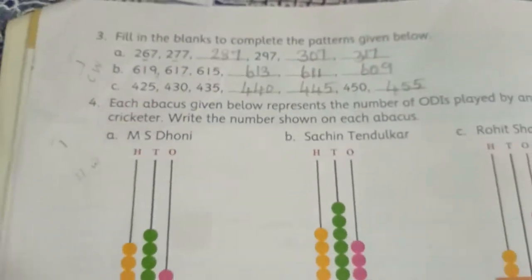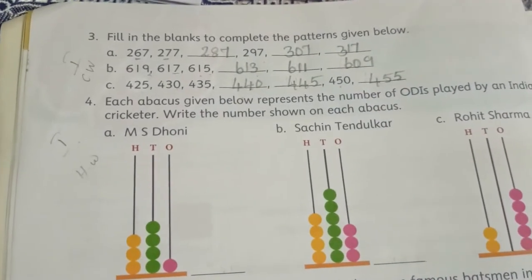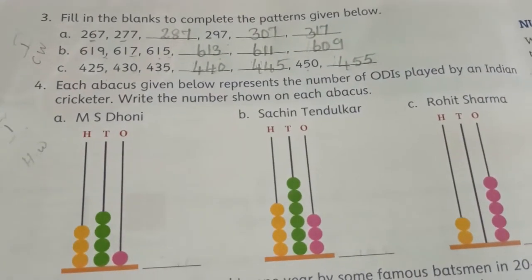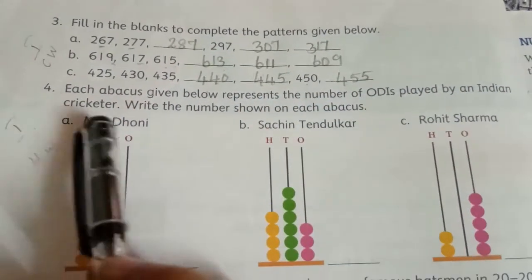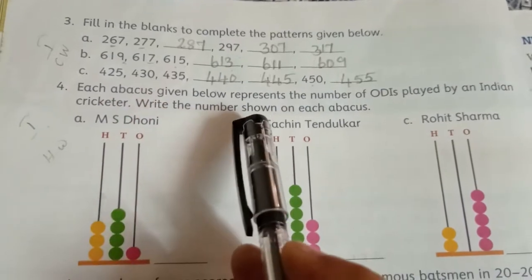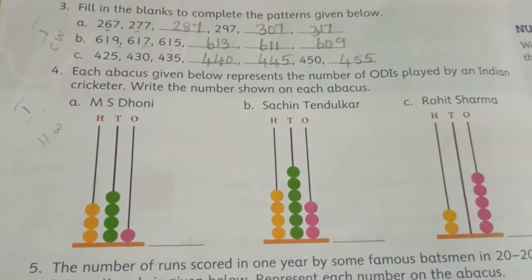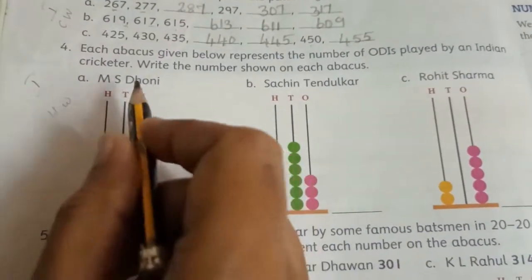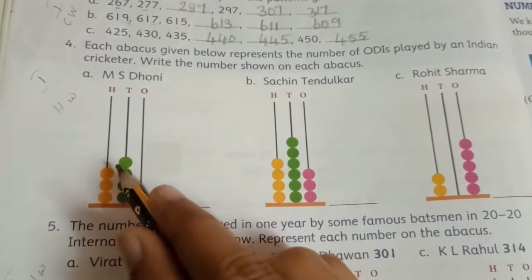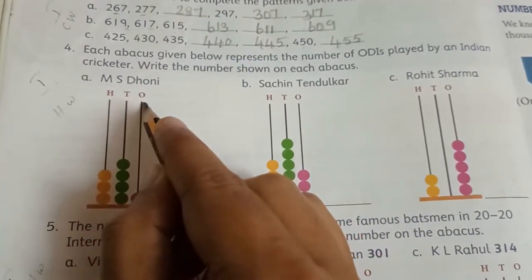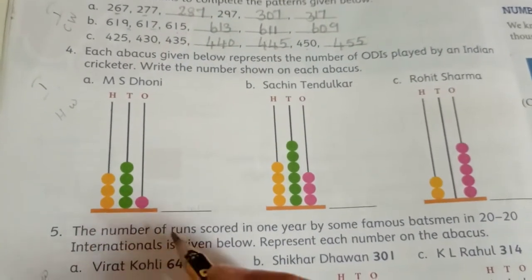Okay, now let's move on to the next question. Each abacus given below represents the number of ODIs played by an Indian cricketer. Write the number shown on each abacus. In the ODI series, MS Dhoni scored this many points. Here the ones place, tens place and hundreds place are there. This is a 3-digit number.